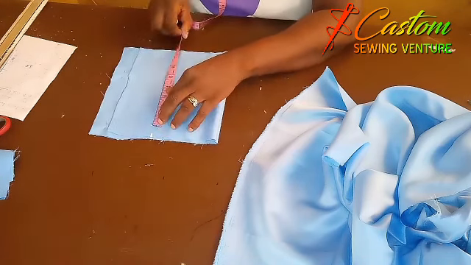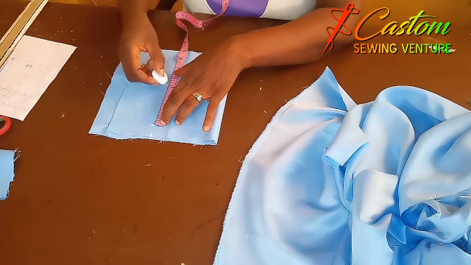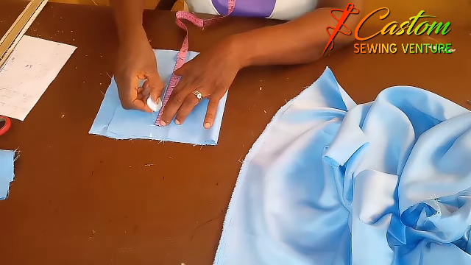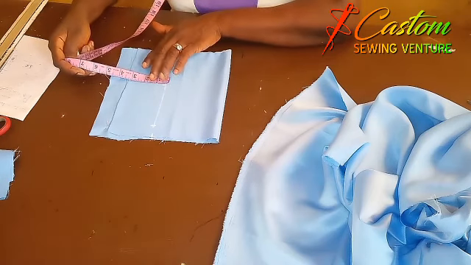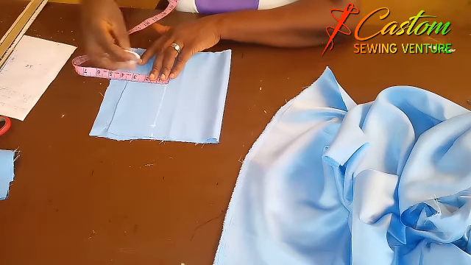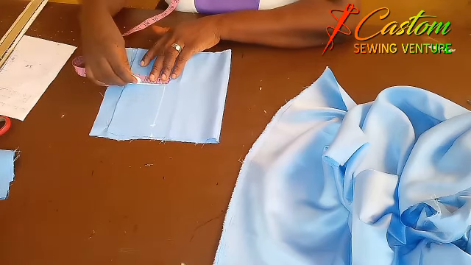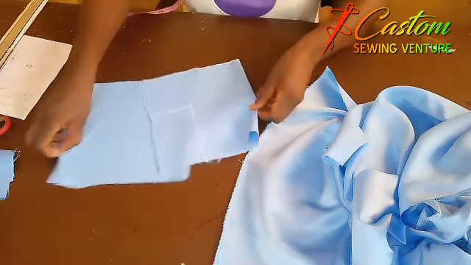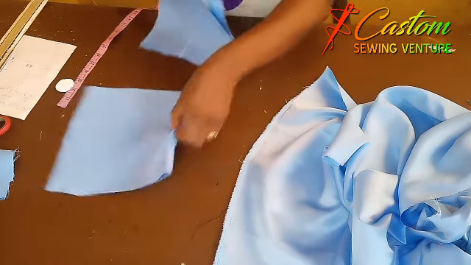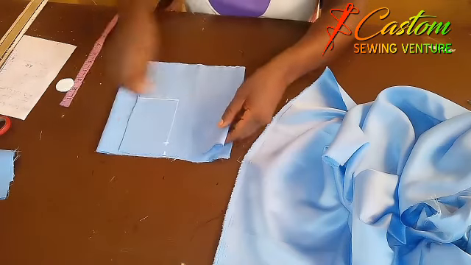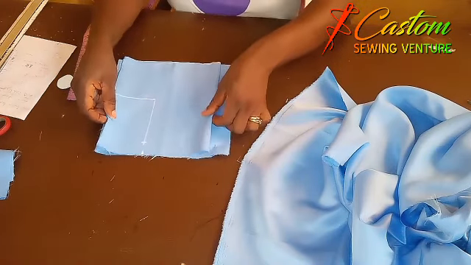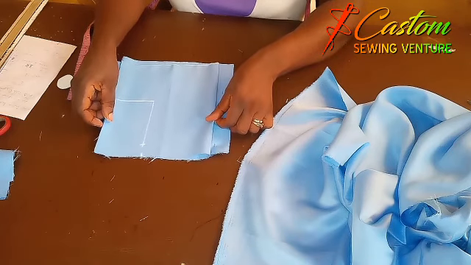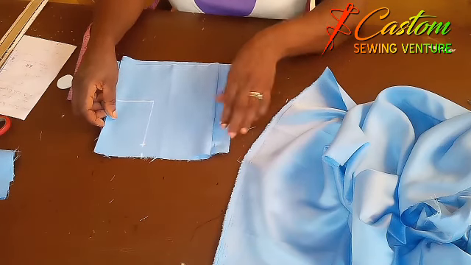So I will take the armhole to be 4, connect it, and then you go this way. This is the front and this is the zipper side, so that I don't mistakenly cut it like that.